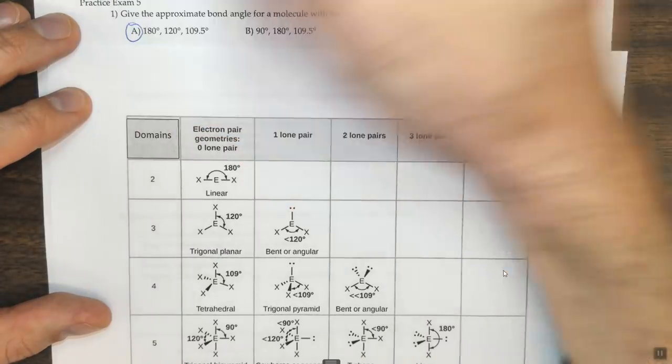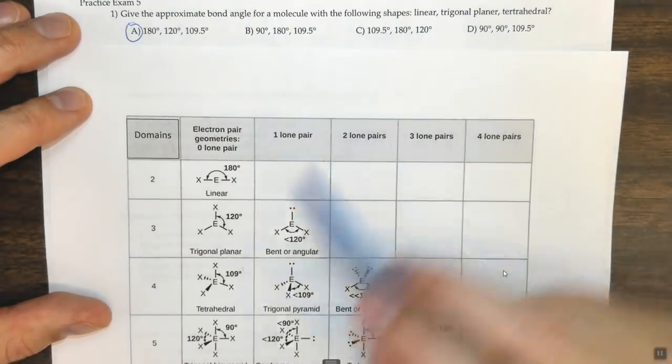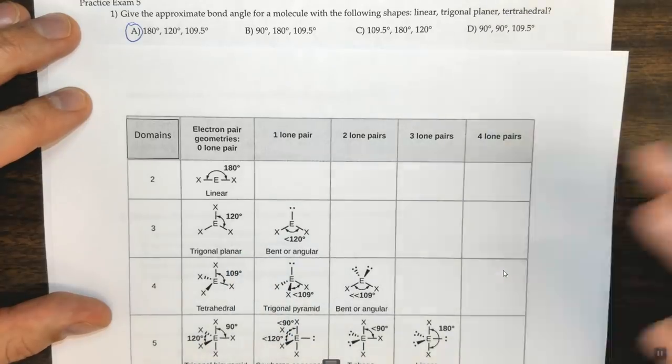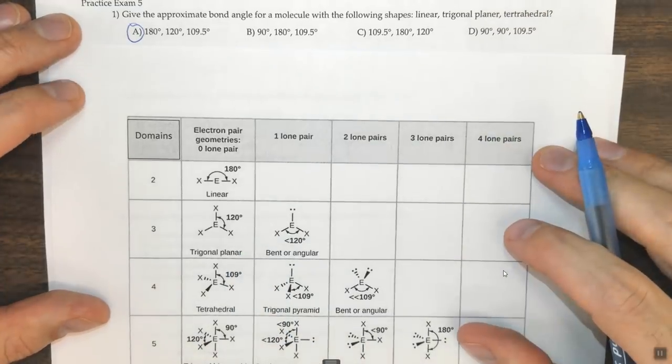You'll notice in the choices there is no 109. So here it's choice letter A. Linear, 180. Trigonal planar, 120. Tetrahedral, 109.5. Unfortunately, that's something you simply have to memorize.